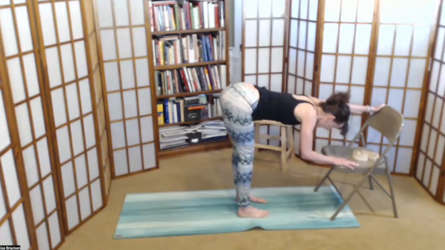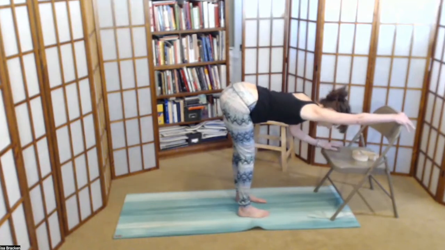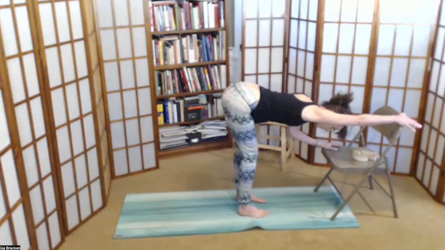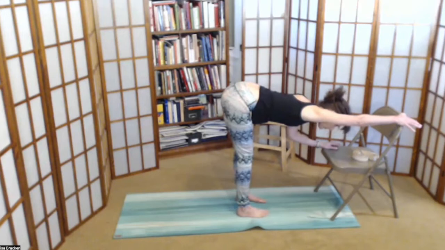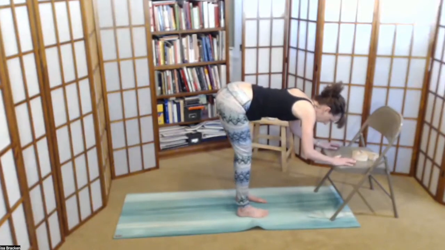Good. Now change hands. Let your left hand find the seat of the chair. Right hand takes the top. Big stretch through the right side of your body, getting as much of a yawn from your outer right hip to your right wrist. Nice. Good. Right hand to the seat of your chair, please.